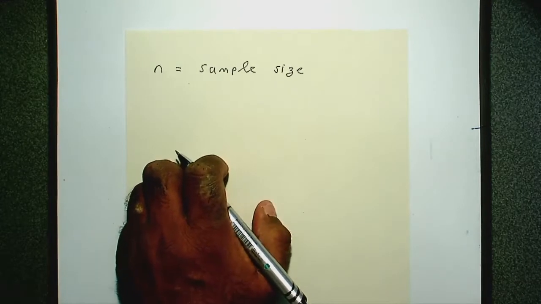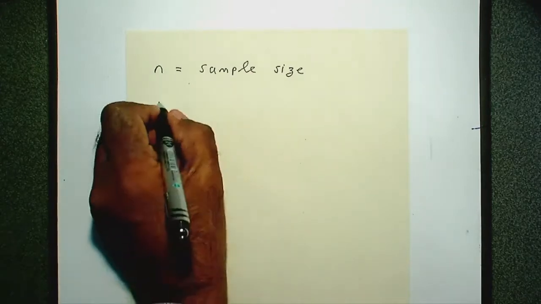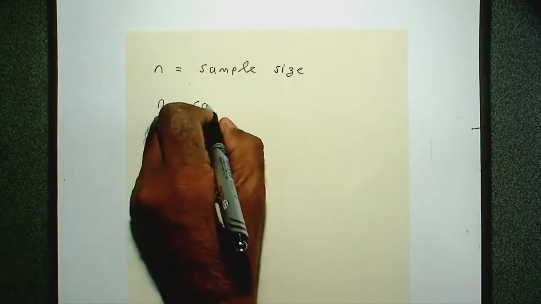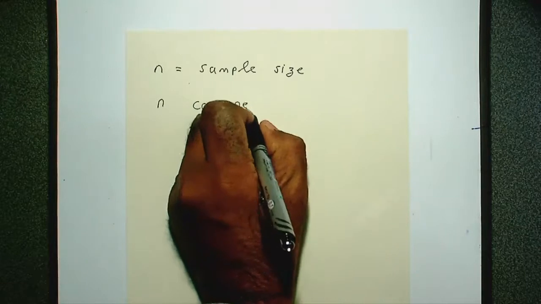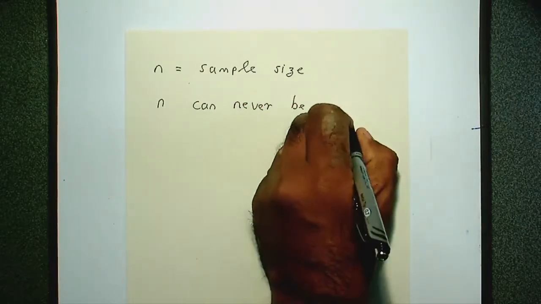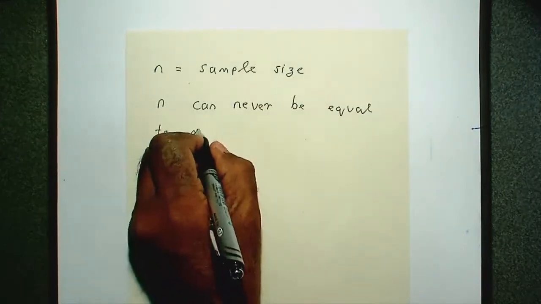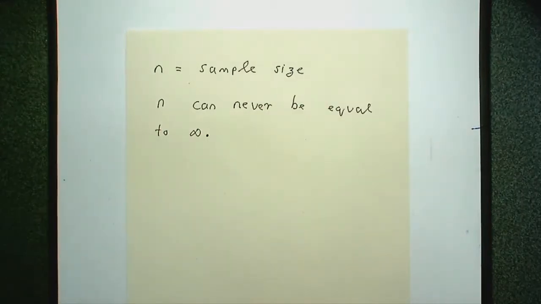Infinity is something you can't reach. I'm sure all of you know that. So n can never be equal to infinity.